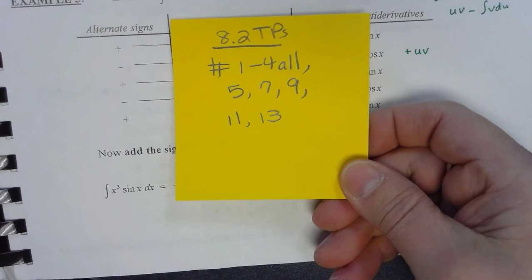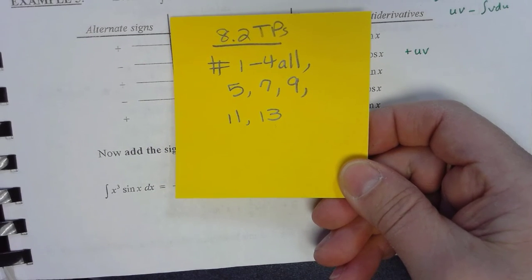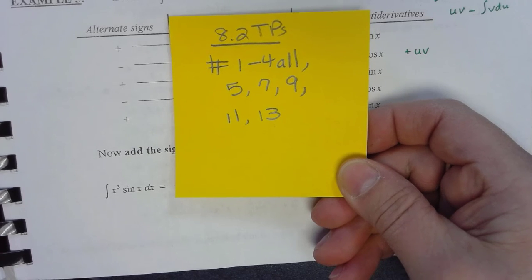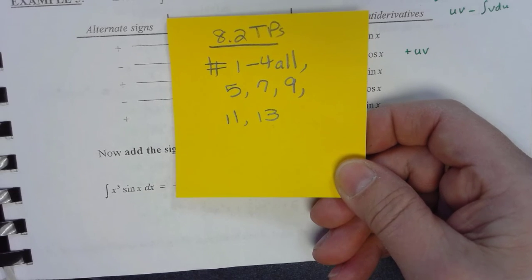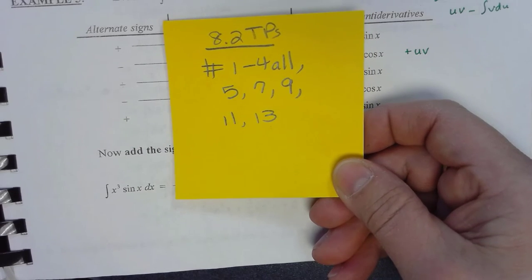Your TPs are numbers 1 through 4 all, that's matching, no working it out. Numbers 5, 7, and 9, which is identifying your u and your dv, no working it out. And numbers 11 and 13 where you work it out.